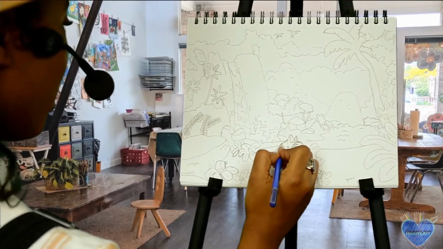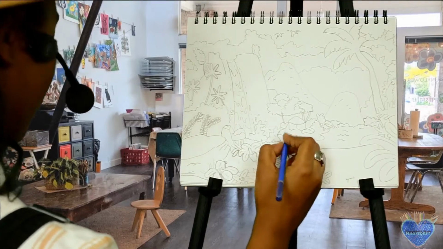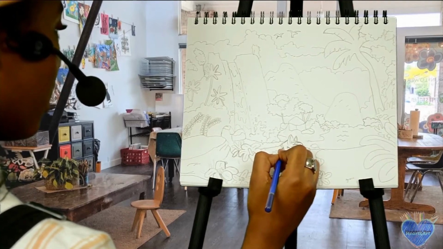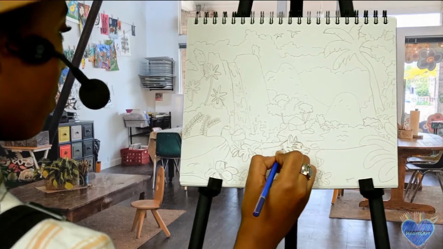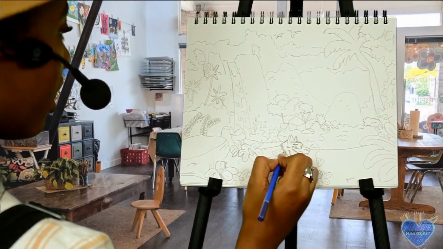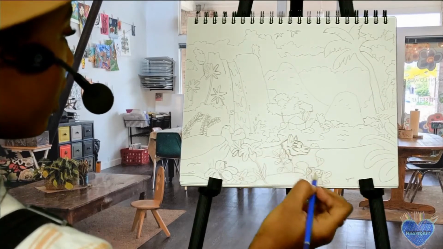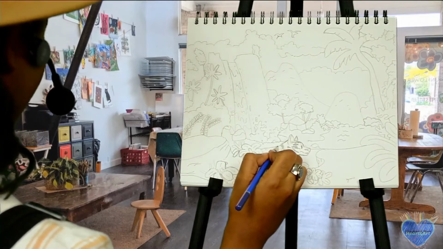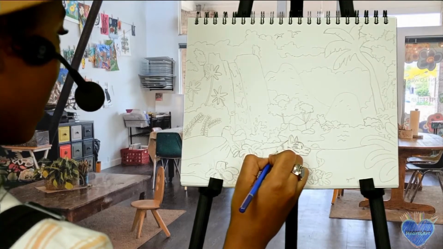And a little bit back here. Kind of going behind the flower there. And a little bit throughout the body here.